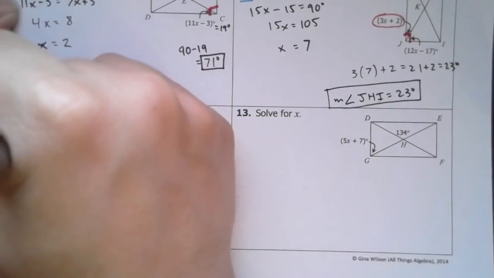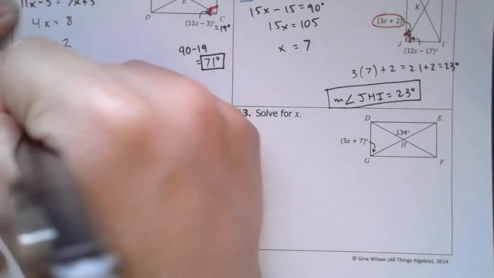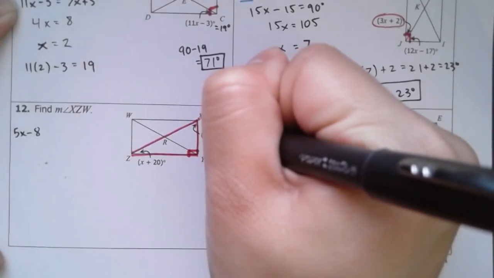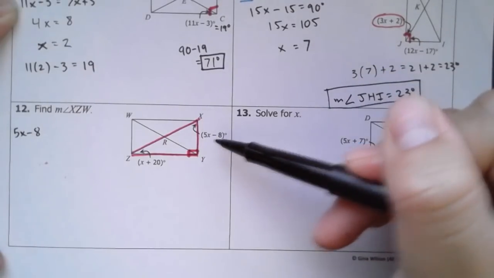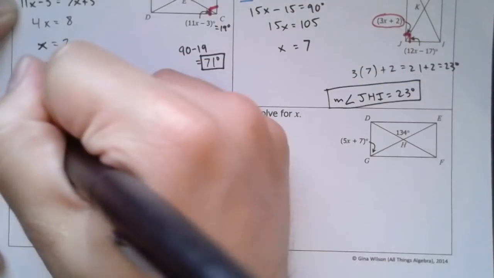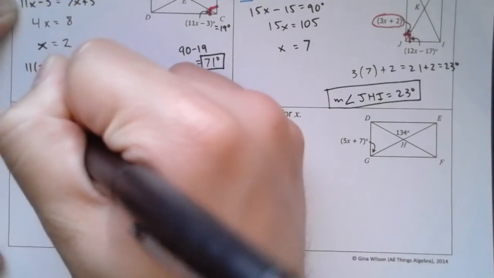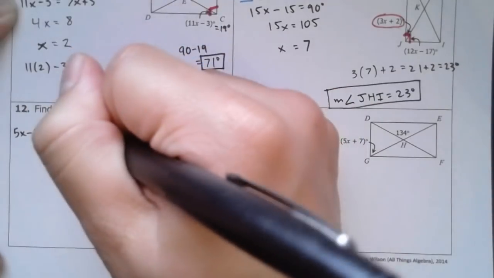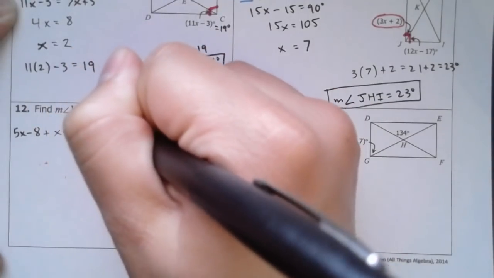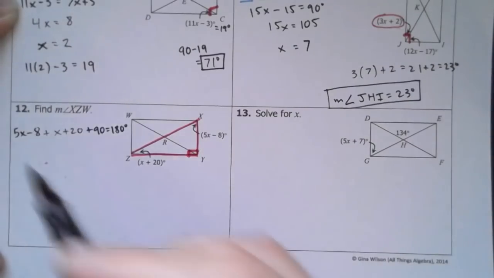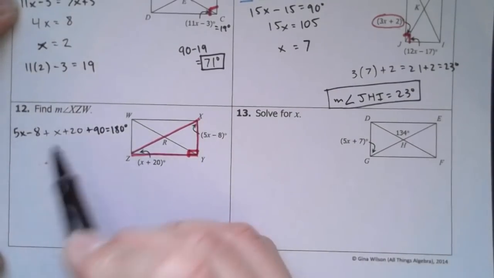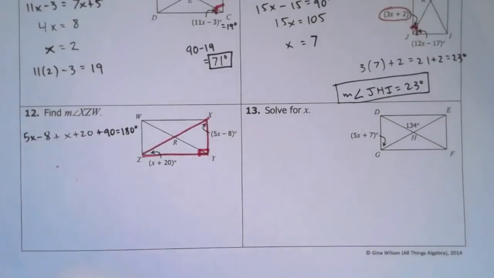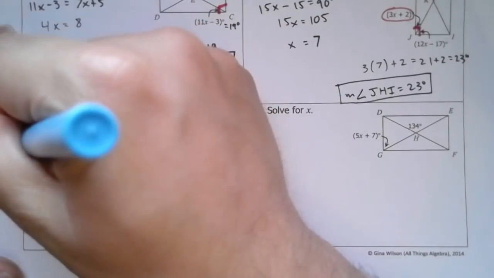So 5x minus 8, that's this angle, plus this angle, plus x plus 20, plus 90 is equal to 180 degrees. Let's combine like terms. I'm going to use blue for my x's.